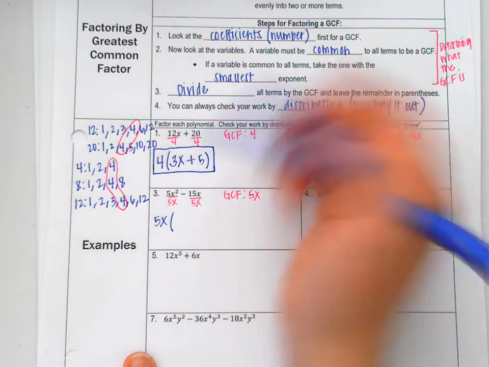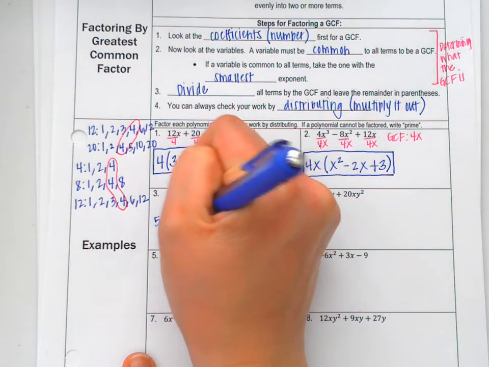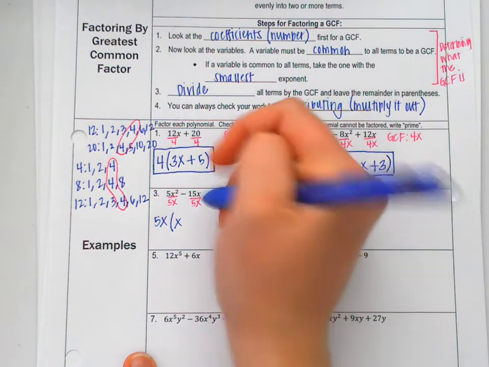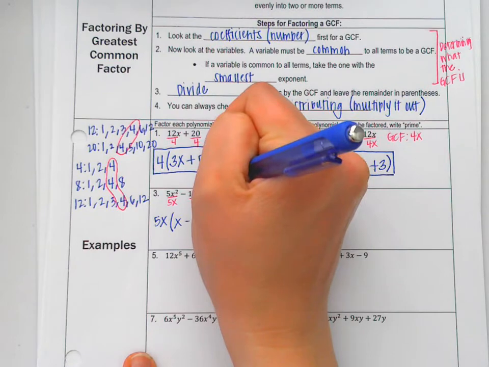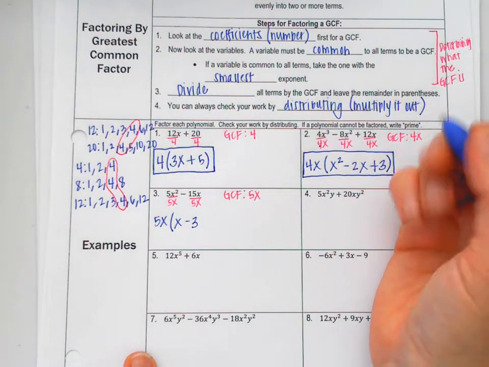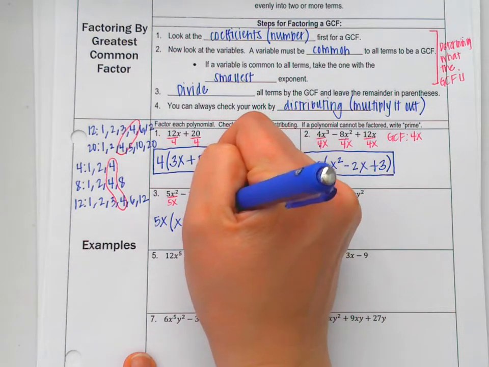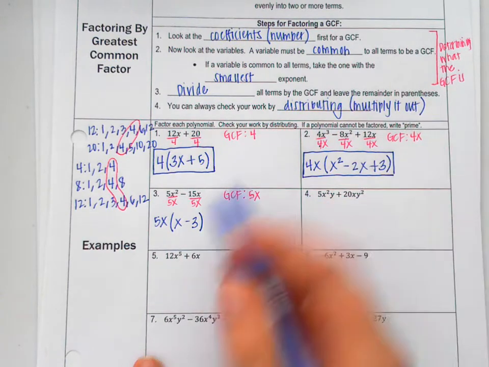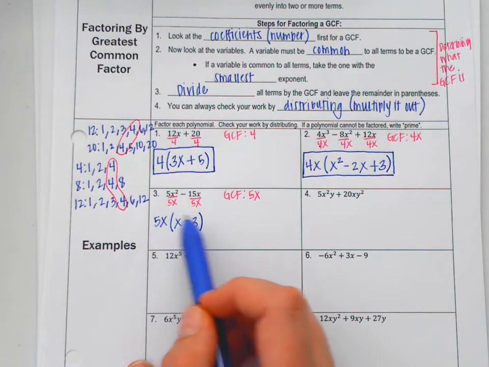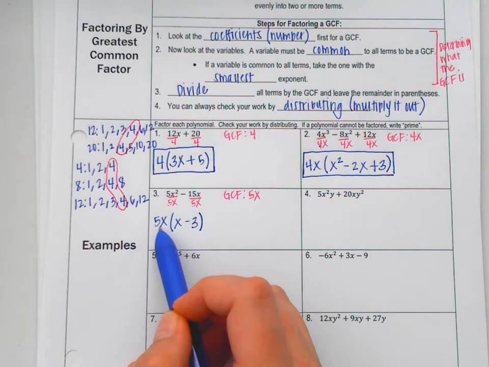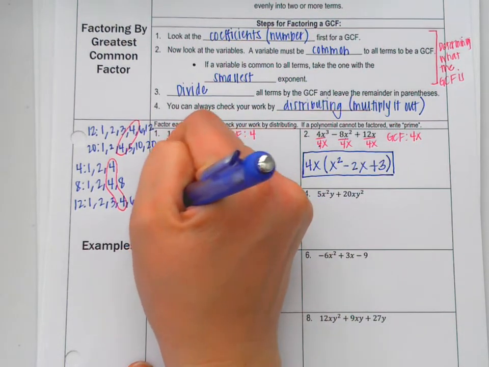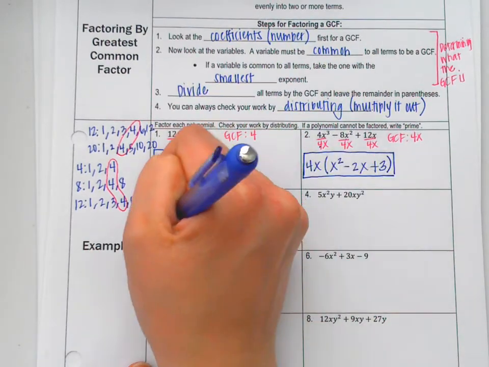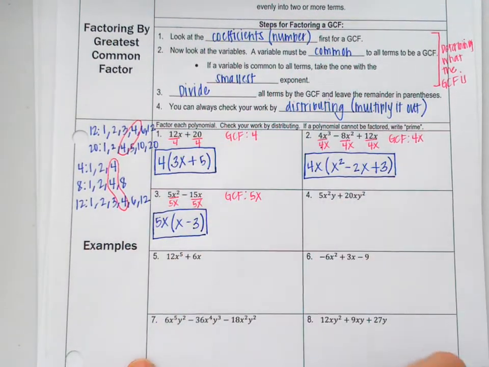And then x squared divided by x is x to the first power. And then negative 15 divided by 5 is negative 3, and x divided by x is 1. So negative 3 times 1 is just negative 3. Remember, you can always check it back. Like 5x times x is 5x squared, and 5x times negative 3 is negative 15x. So you can always check your work, which is super nice. We always like that ability to check our work.